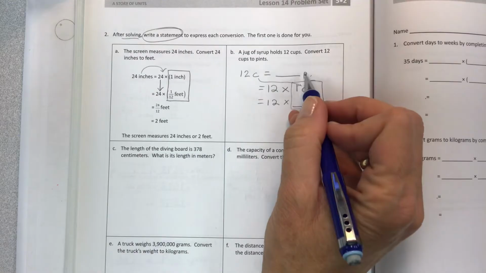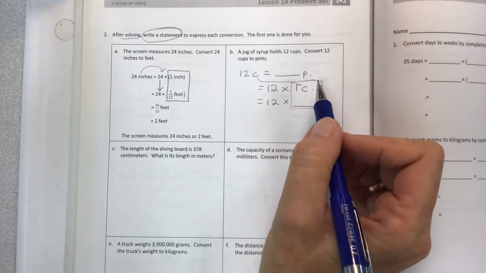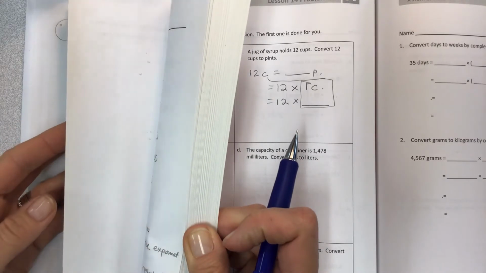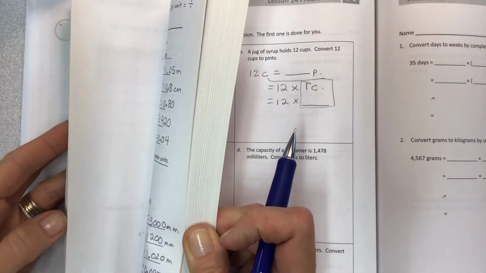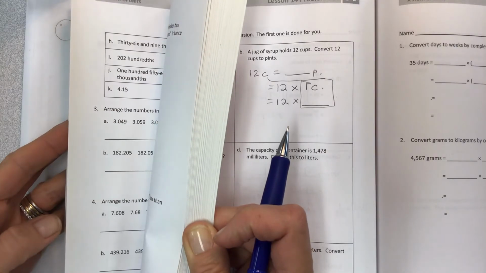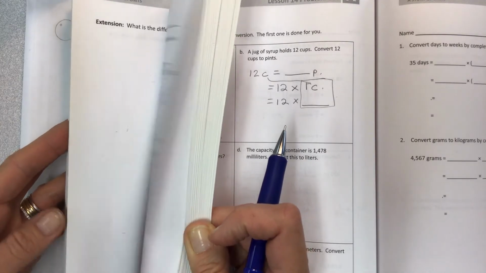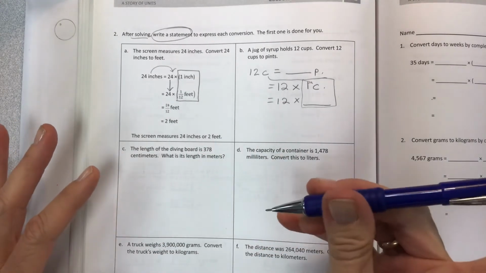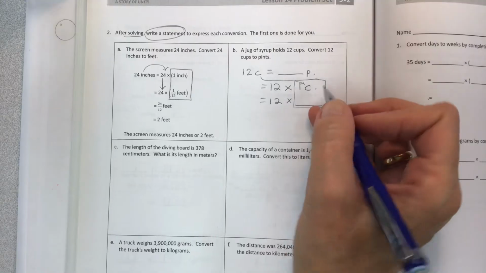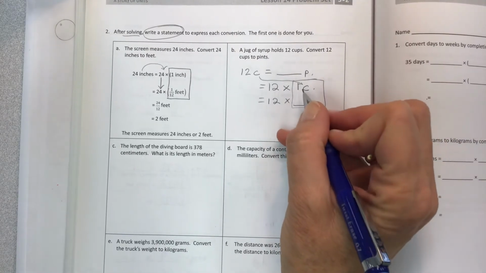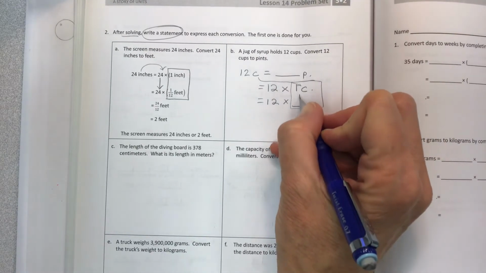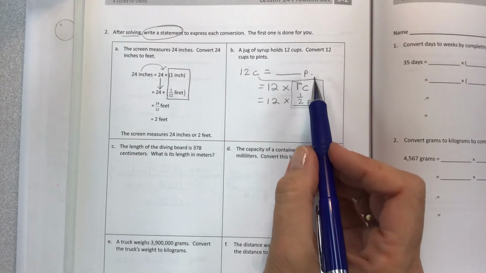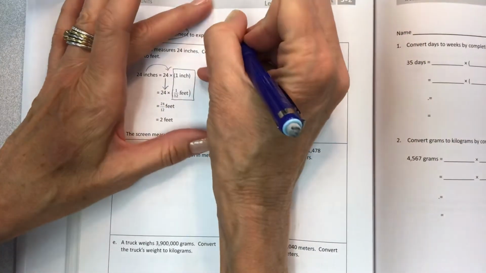So 1 cup is how much of a pint? Now, a lot of students won't know this, and I think there's a page in this book somewhere that has a reference sheet, or it might be in your other one. I cannot remember the page number, honestly. But it has the conversion chart for you. So I'll just tell you that there are 2 cups in a pint. And so when we talk about 1 cup, we're talking about a half pint. Okay. So in fact, there's this cool thing that you can do.